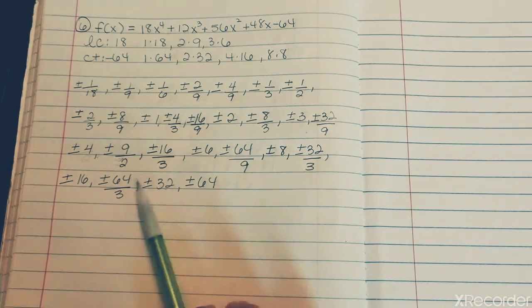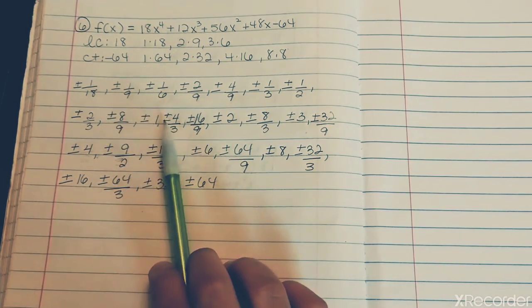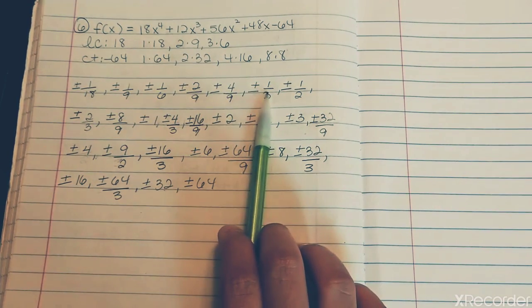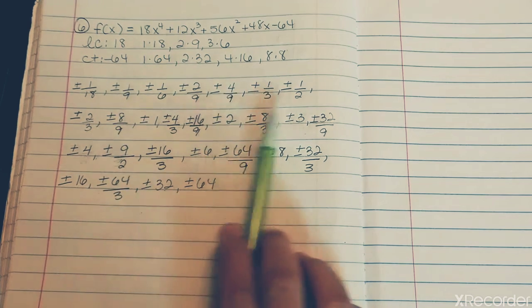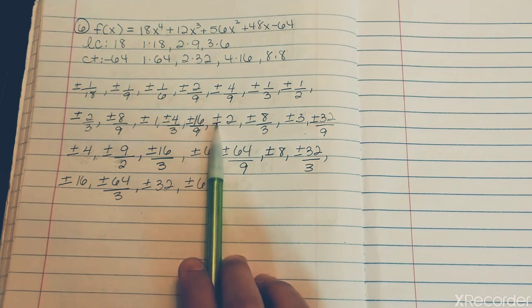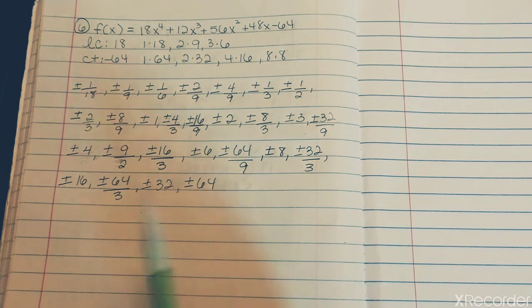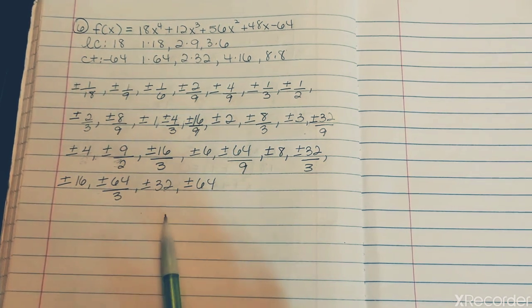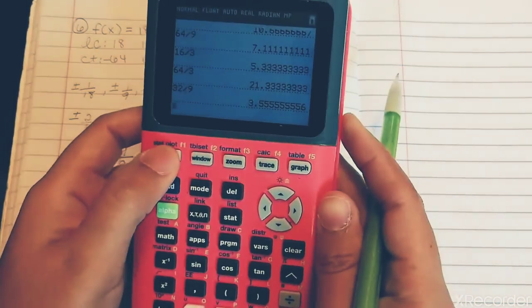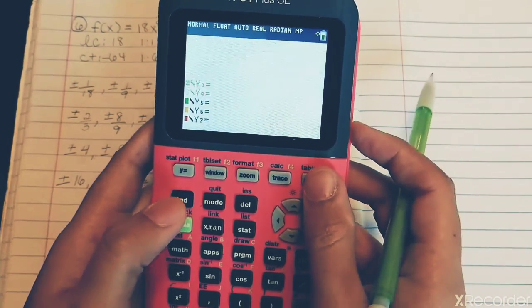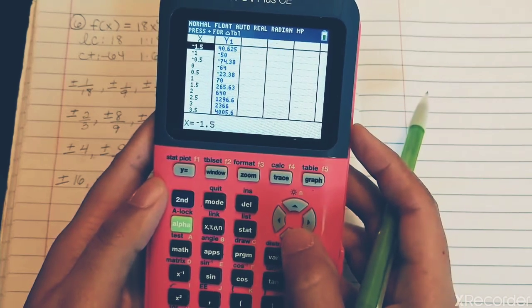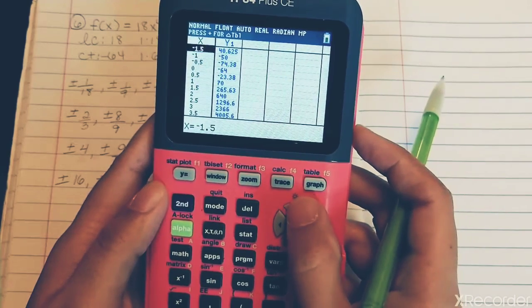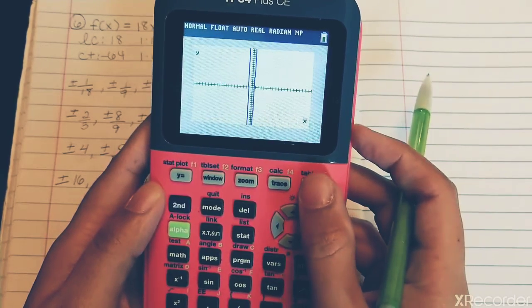I already did that more or less, and I grouped it in a way that I thought would be helpful for me. After I simplified all of my fractions, I placed all of the numbers that were less than 1, the numbers between 1 and 2, and so on, so that when I look at my table, I can see which of the numbers are useful. When I put that in my calculator and look at my table, I notice that none of the whole numbers are zeros. I can check that in my graph as well.